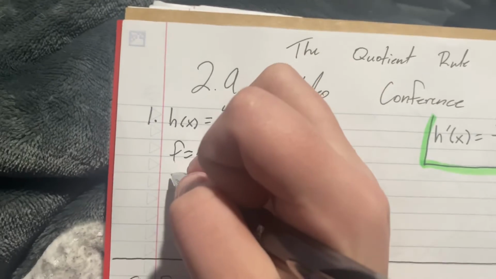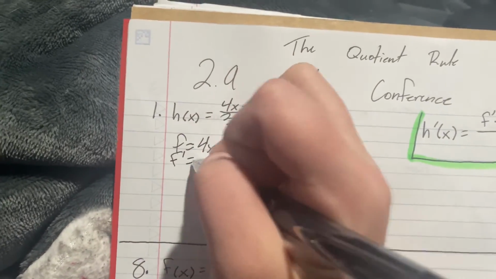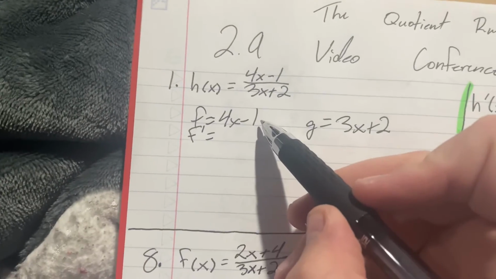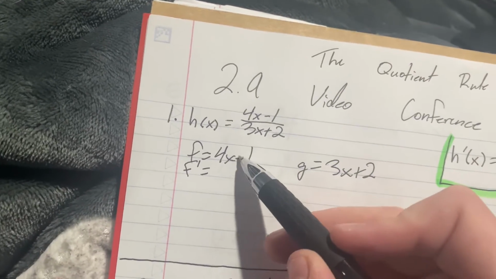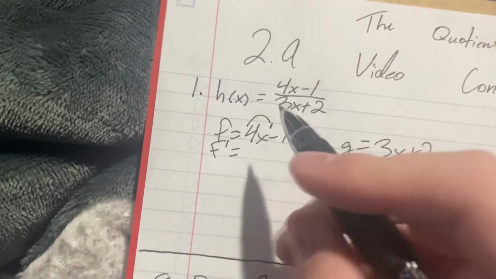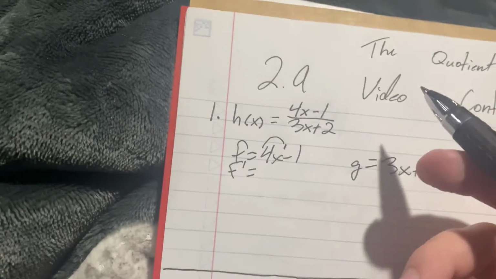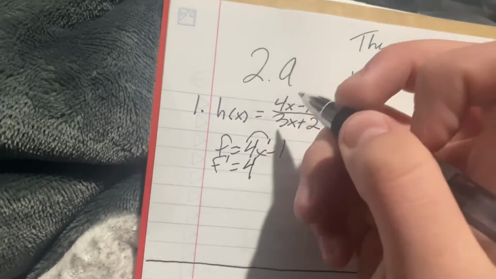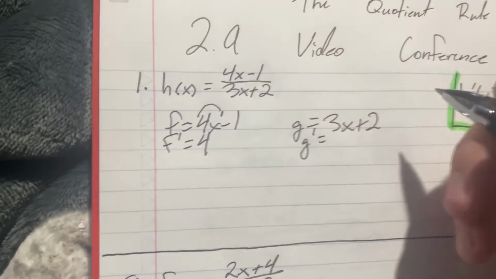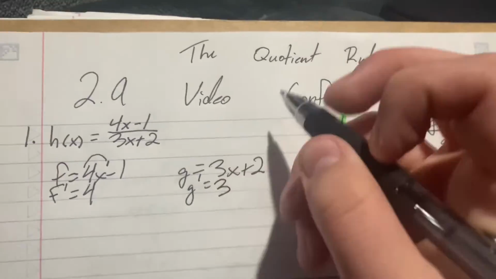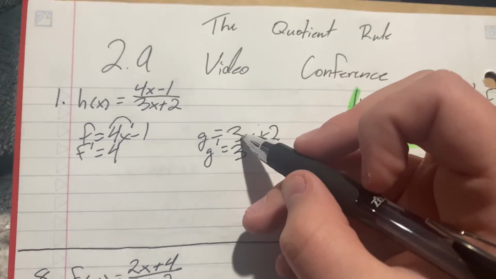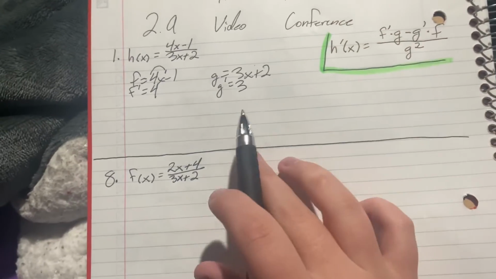To find the derivative of f, you use the power rule. So in this instance, this would become 0. And then the 4x you would take the invisible 1 and then put it in front. So 4 times 1 is 4. So derivative f would be 4. And then derivative of g would be equal to 3, because again, this would become 0, and then the 1 would come forward. Multiply the 3 by the 1, get 3.